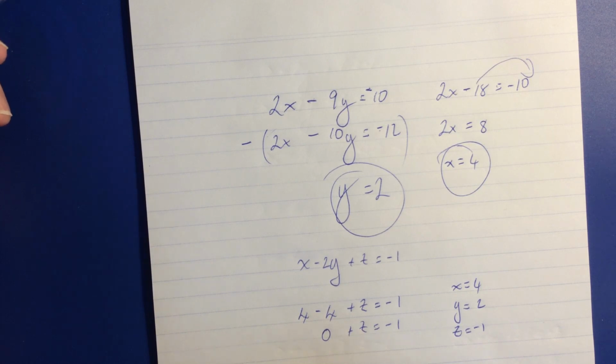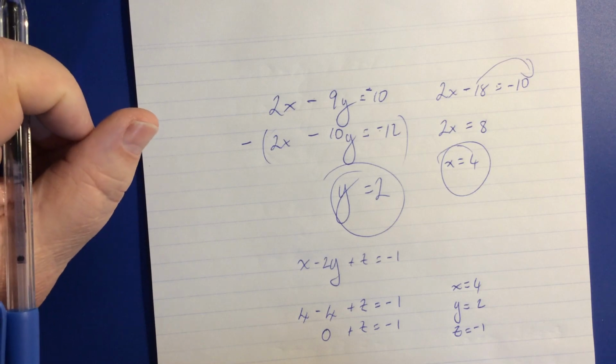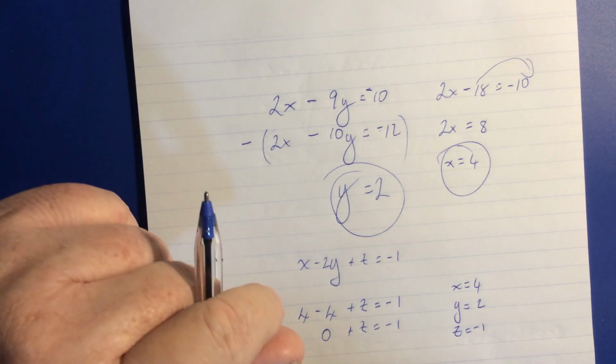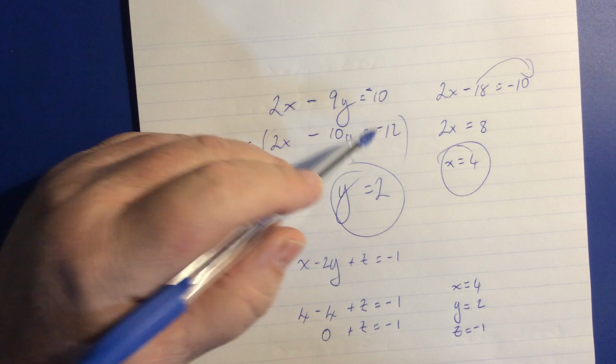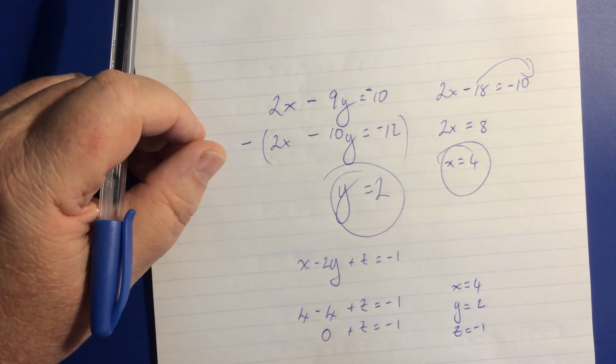That's how you do it. It's a little laborious. If you're like me, you're going to get it wrong a few times because you forget negative signs. Watch out for that. It's a hazard.